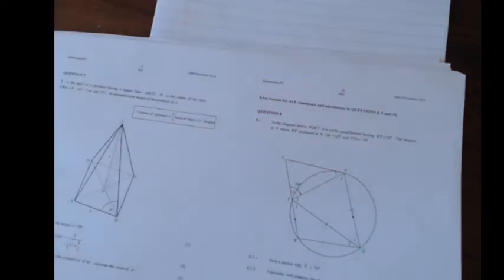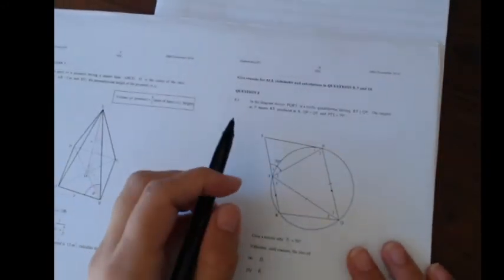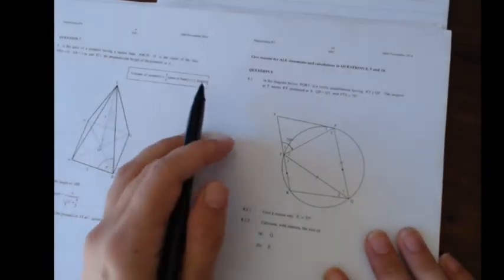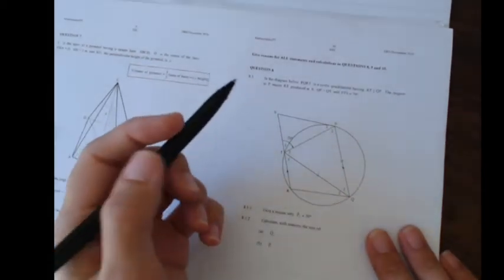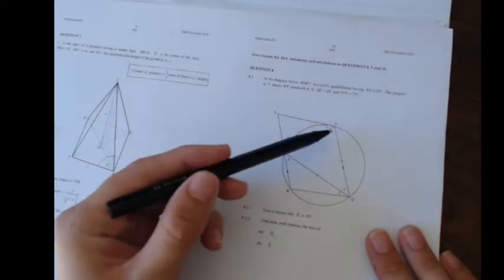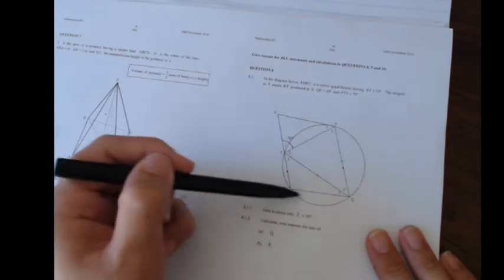Good morning learners. We are looking in this video at the Euclidean Geometry questions of the November 2016 paper, that is question 8, 9 and 10. Right, so we can start with question 8 that says, in the diagram below, PQRT is a cyclic quad.